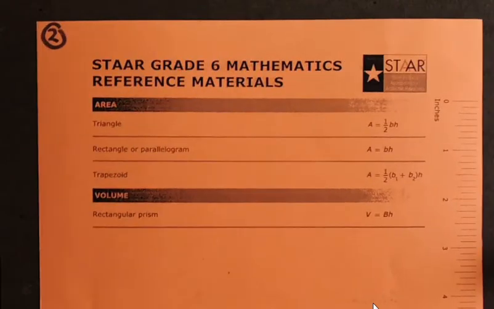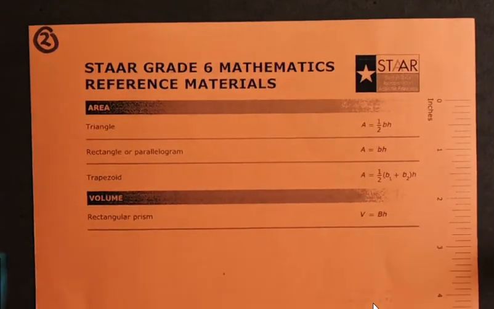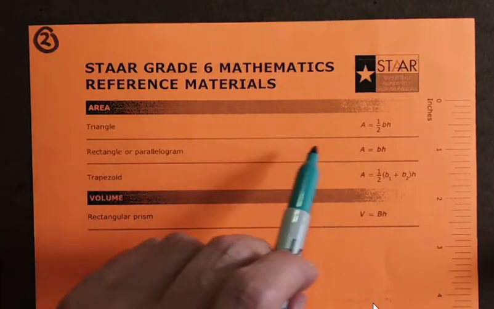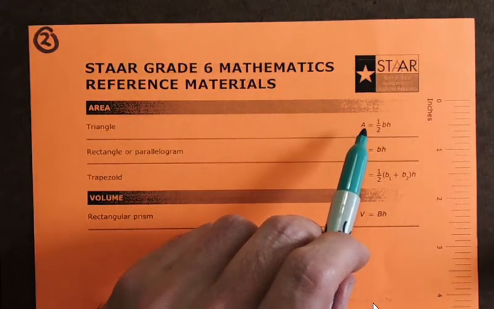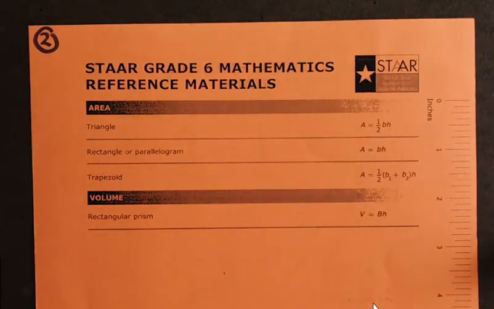So, to figure out the area formula, the equation, we're going to refer to our star chart right here. Here's a triangle, and our formula is A, which is area, equals 1/2 times the base of the triangle times the height.